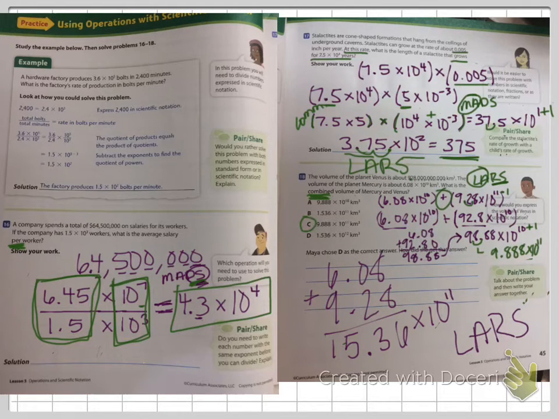And is that an answer choice? It is C. So you should have gotten C. But Maya chose D. Obviously she got it wrong if the answer is C. What did she do? If you wrote down that she just went ahead and added without even worrying about her exponents, making sure they were equivalent, then you're absolutely right.